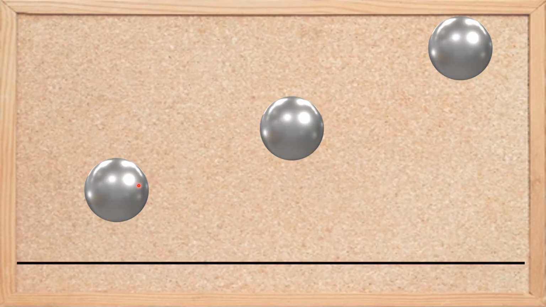Now, what we have here are metal balls, and let's imagine that you are holding a 20 kilogram metal ball, by which you position the metal balls at different heights. For example, this ball here, you position at a height of maybe 1 meter.